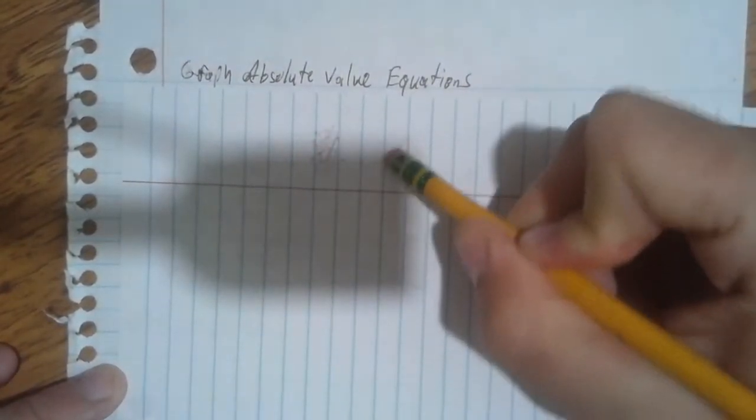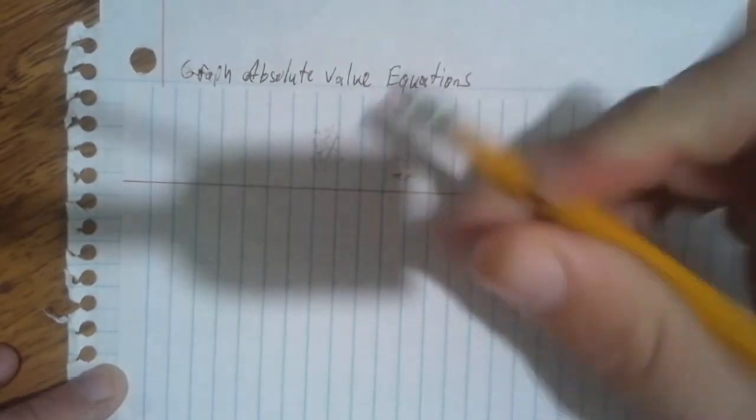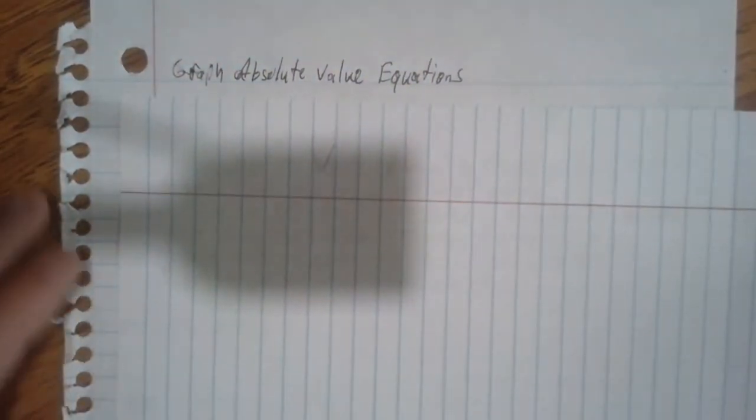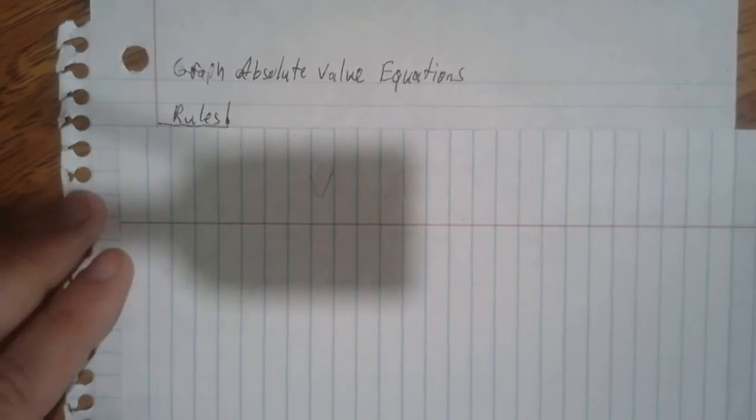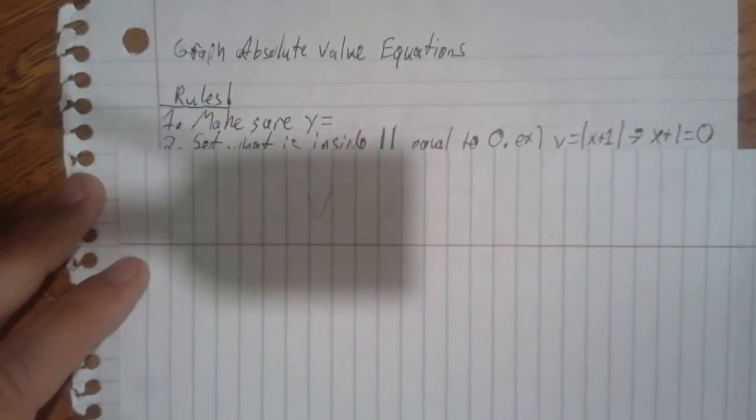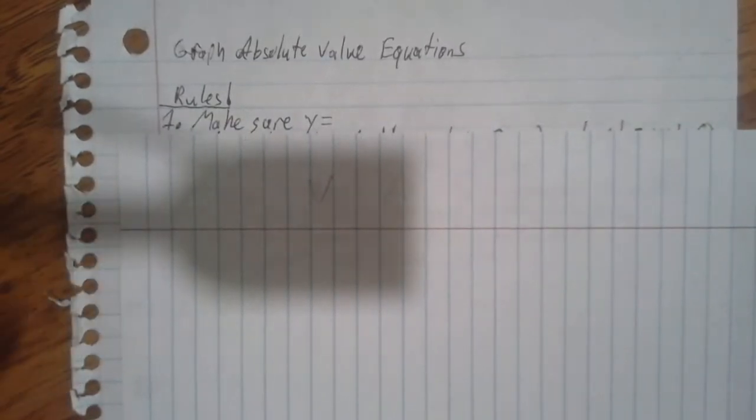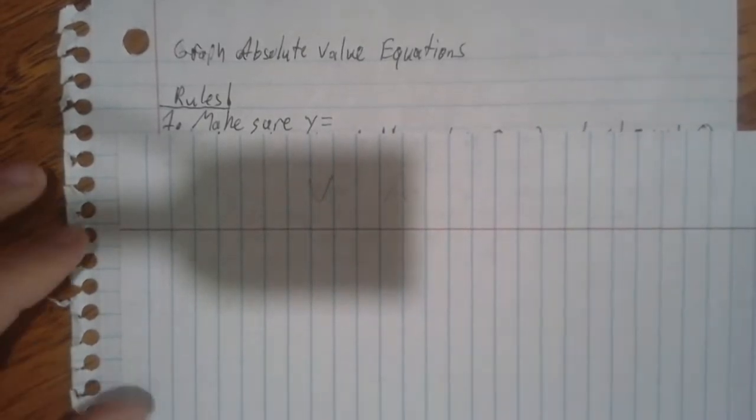We're going to start off by writing down some rules for this. So rule number 1, make sure it says y equals. So we still want the y to be by itself. We want to say y equals.